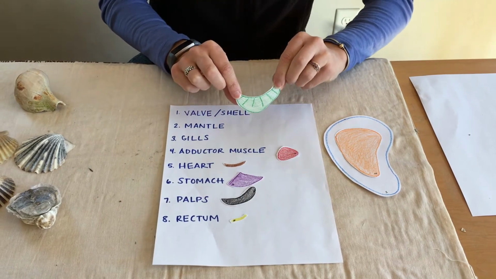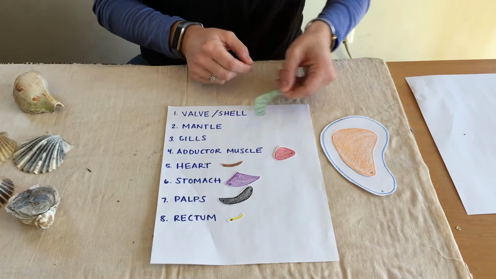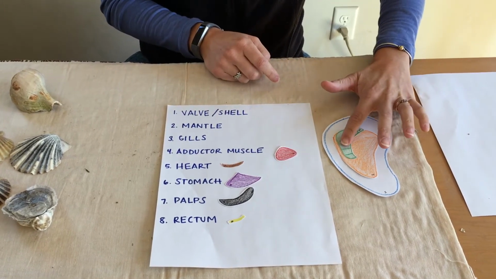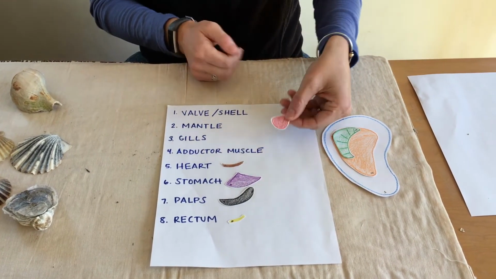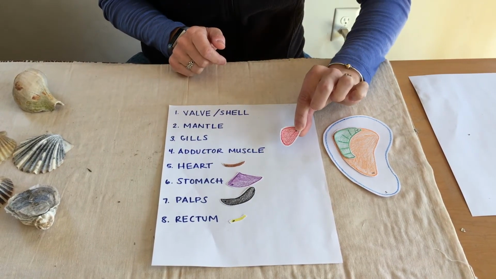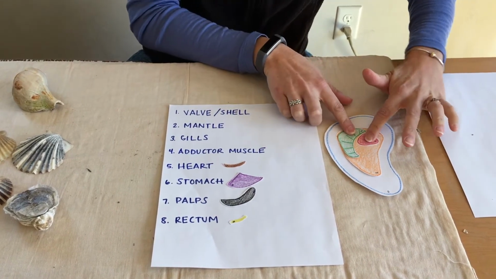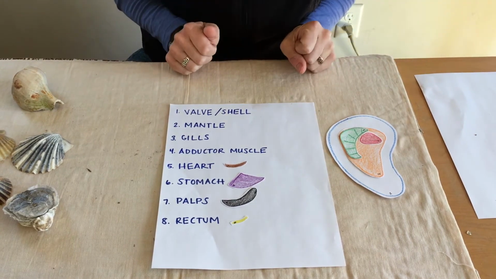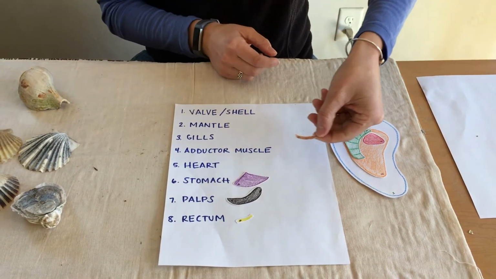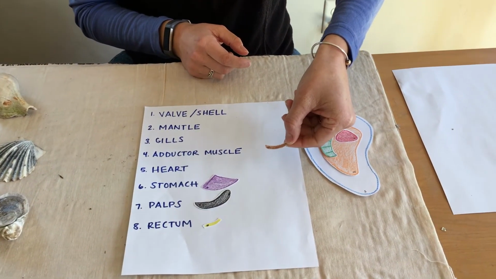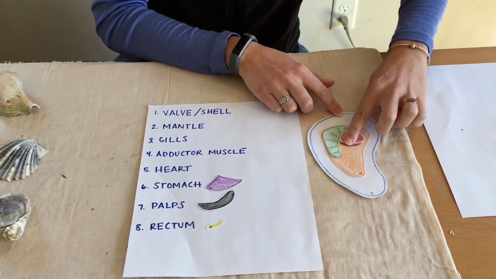Then we have the gills. As I'm doing this, see if you can put your puzzle together too. If we remember, the gills are on the left side of the oyster. Then finally, next, the adductor muscle. Do you remember what the adductor muscle is used for? If you said it's for opening and closing the oyster shell, then you are correct. Next, we have the heart. Try to find this piece of your puzzle, and that goes right below the adductor muscle.